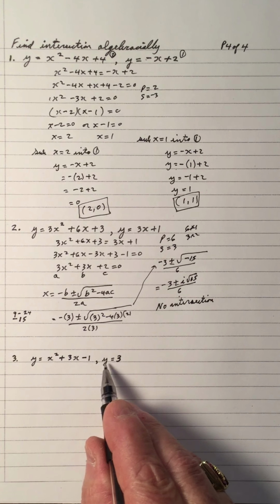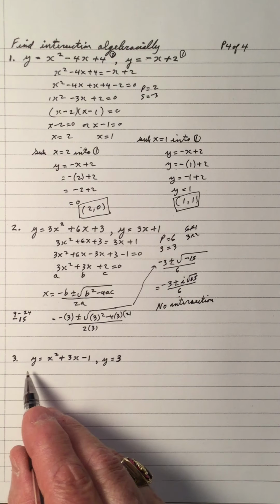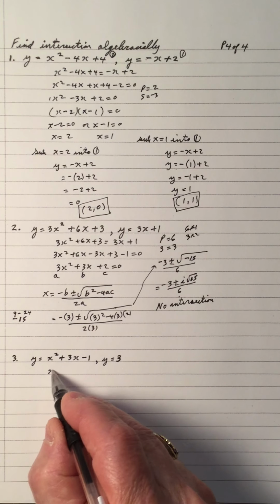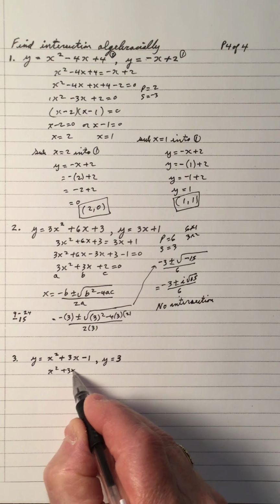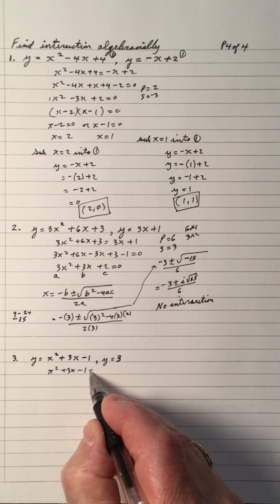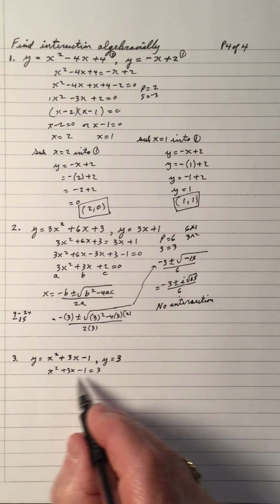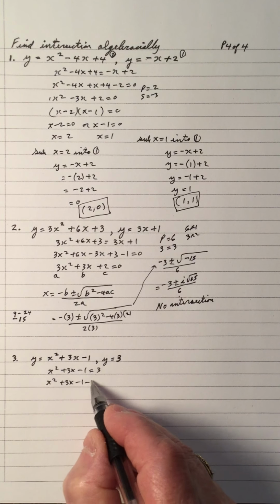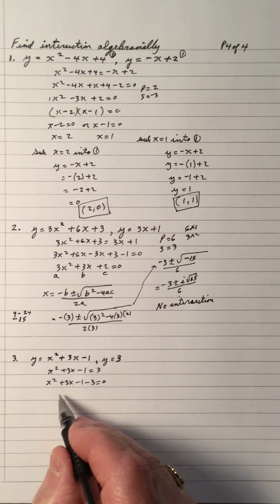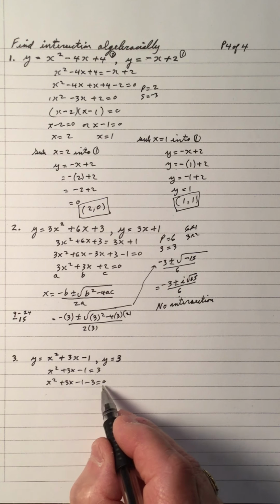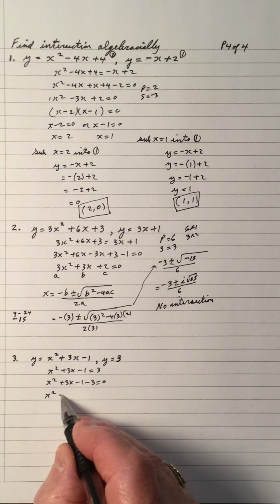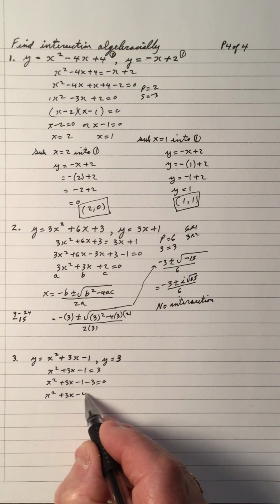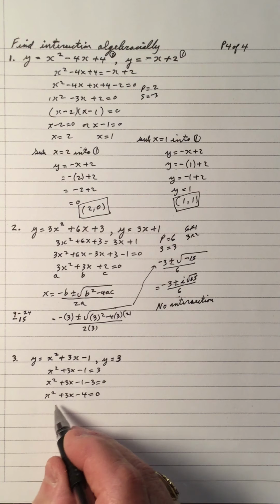And another one to do. So what happens? We have to go x squared plus 3x minus 1 equals 3, both equal to y. That means x squared plus 3x minus 1 minus 3 is equal to 0. Again, because I have a quadratic, I'm going to make it equal to 0. x squared plus 3x minus 4 equals 0.